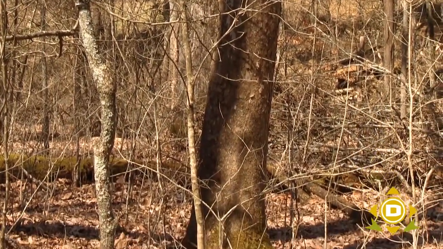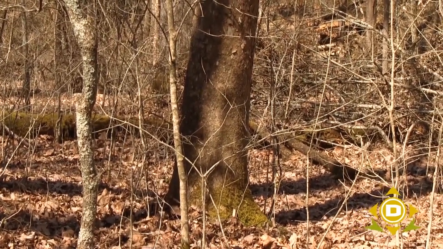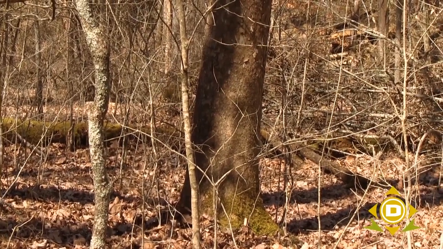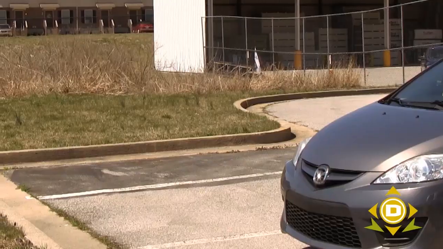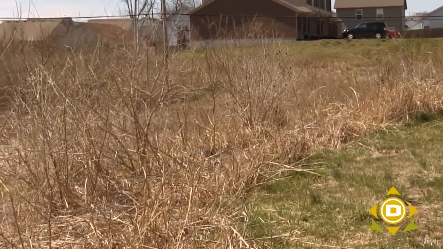Now again, down here, for those that are not comfortable with looking at trees, it looks like any other tree. But again, that white portion is real easy to see for even those that are uninitiated into taking a look at trees.